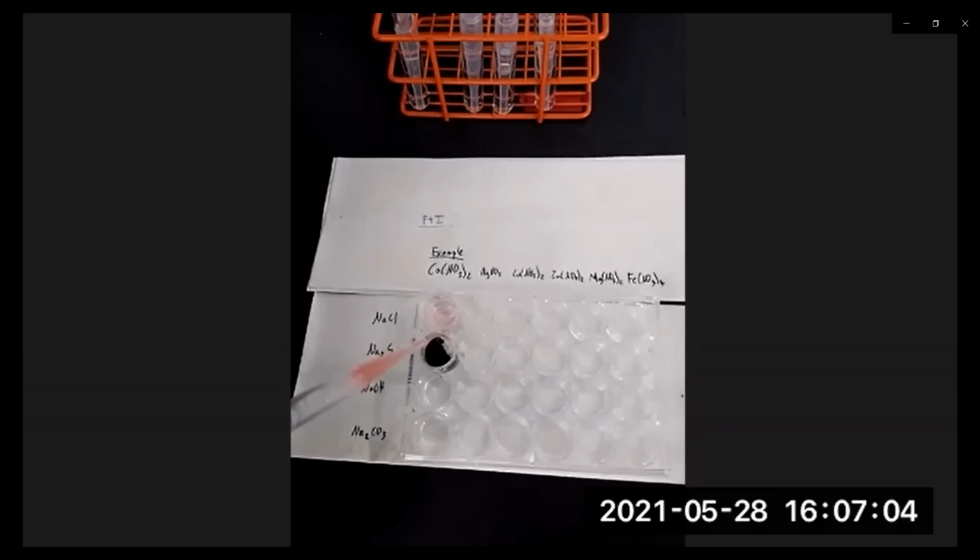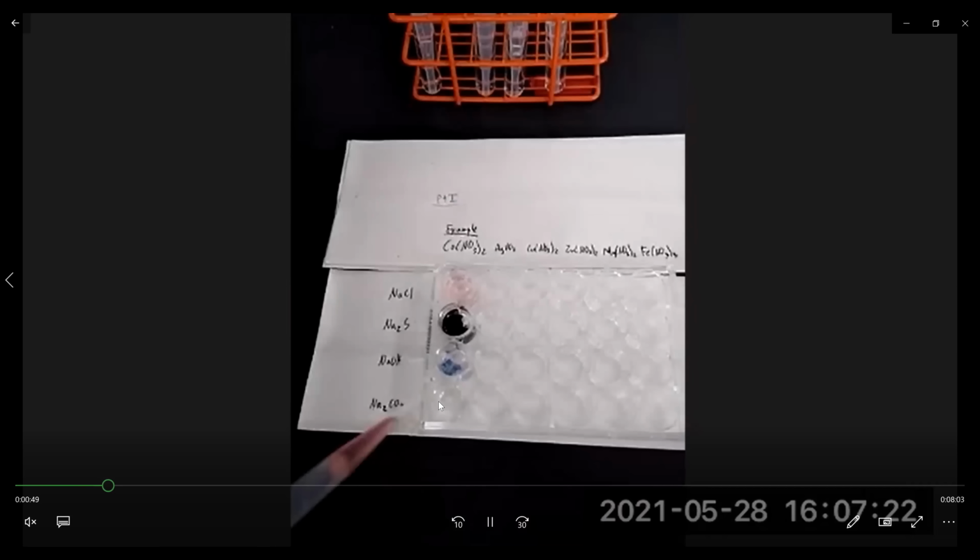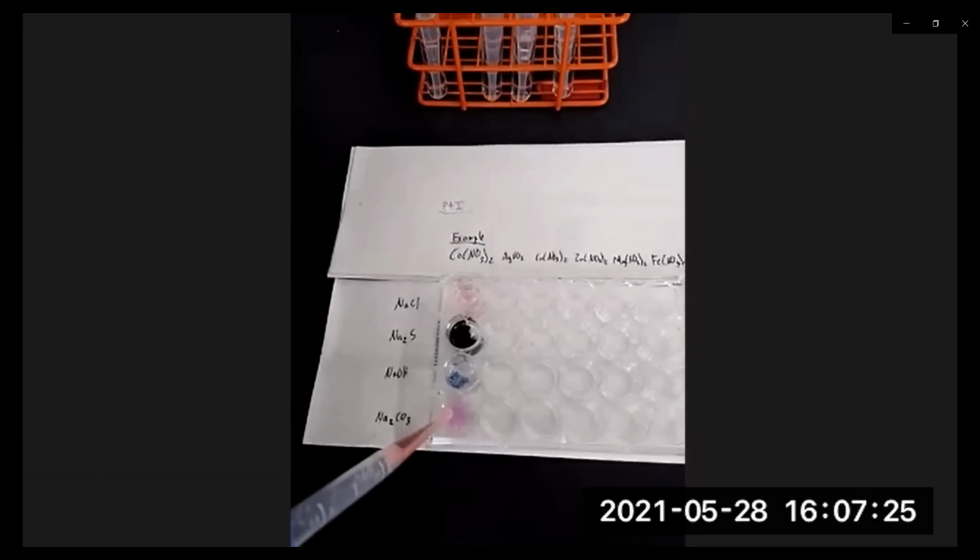When we add the cobalt 2 nitrate solution to sodium sulfide, you notice that we form a black precipitate. When we take cobalt 2 nitrate and react it with sodium hydroxide, we form a dark blue precipitate. And when we add it to sodium carbonate, we see a pink, or magenta, color precipitate. Let's go through that one more time.